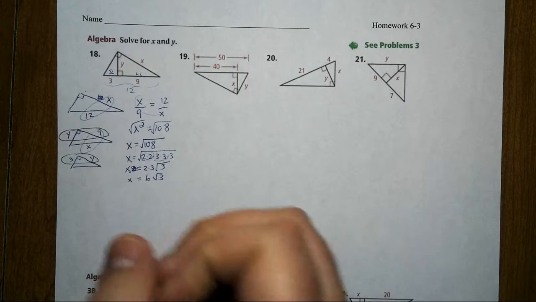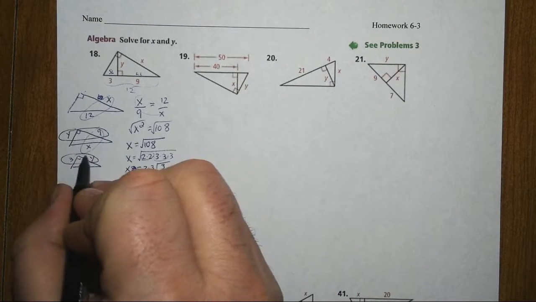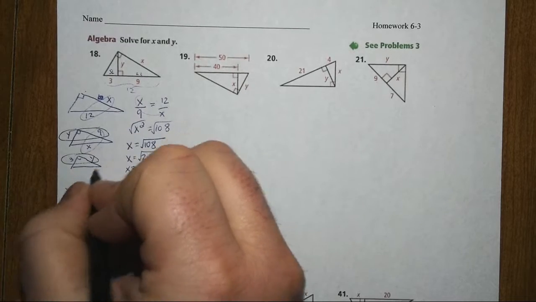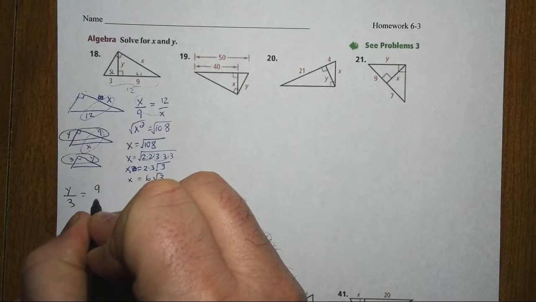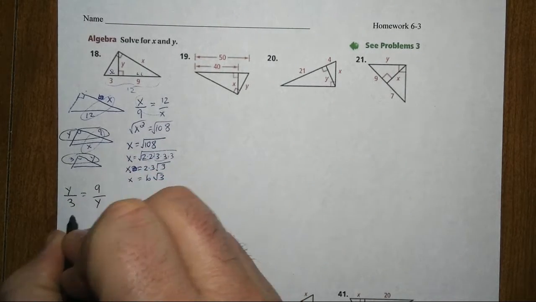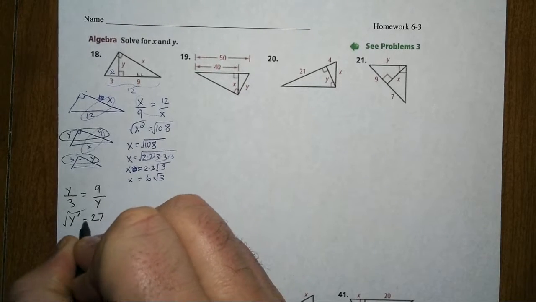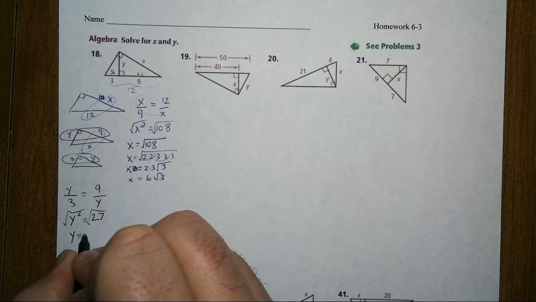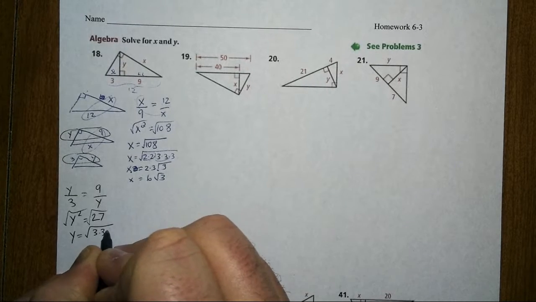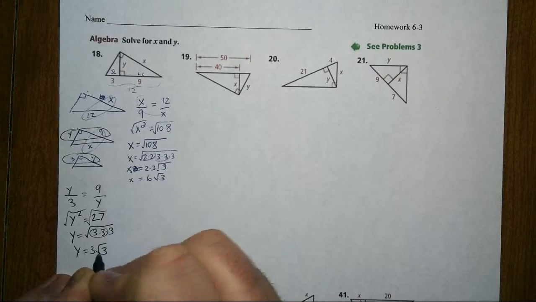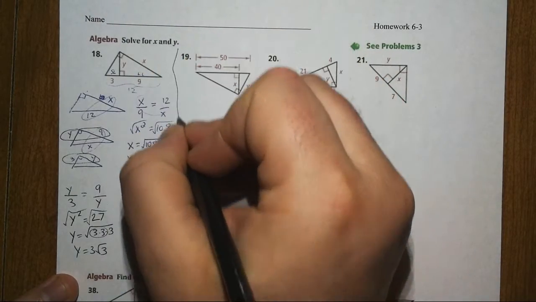Okay, on to the y's. Now in the y's we talked about before, I have these sets of sides. So I have y over 3, okay, is equal to 9 over y. Cross multiply, we're going to get y squared is equal to 27. Take our square roots. Y is going to equal 3 3's inside. Take a set of 3's out, and I get 3 radical 3 for that guy. All right.